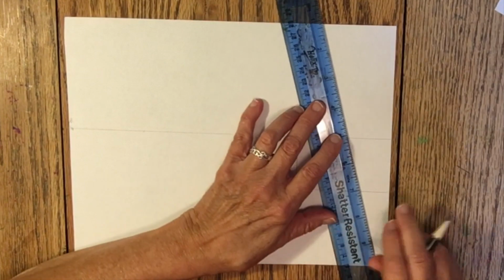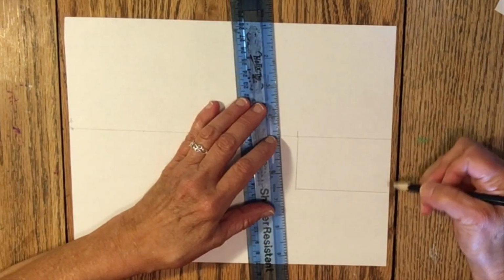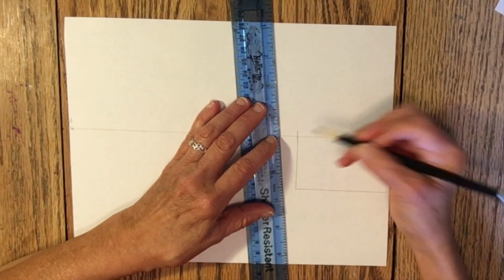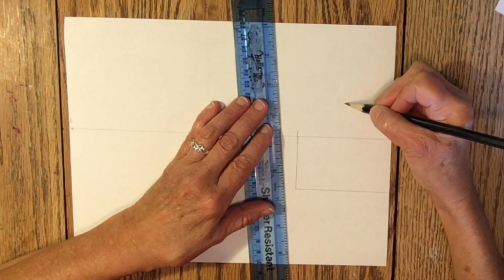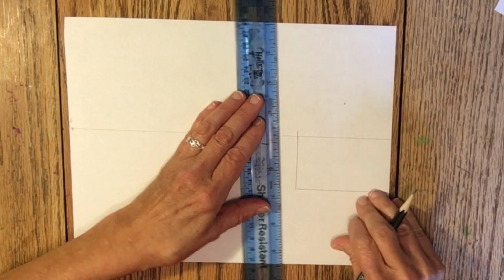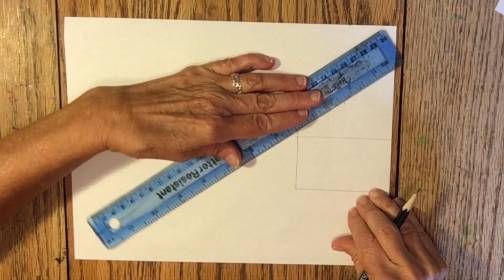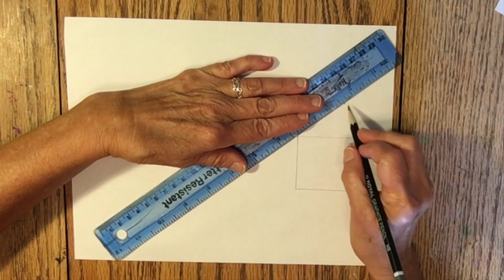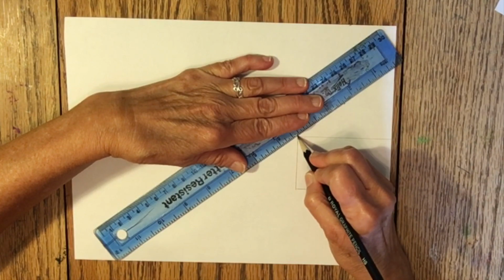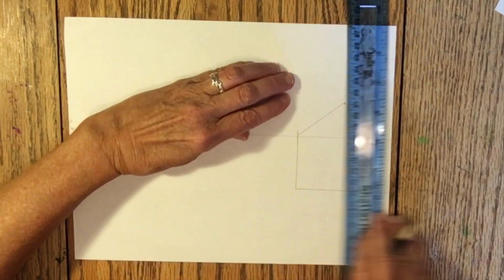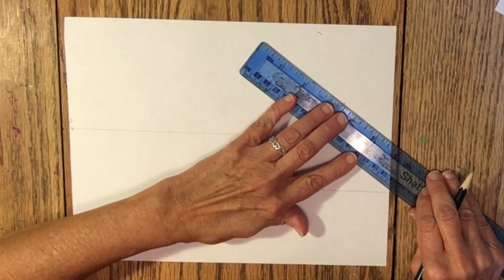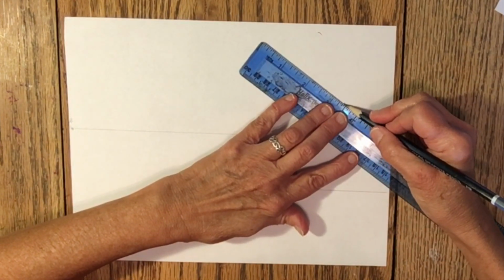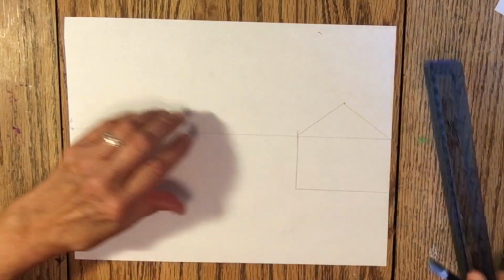I'm considering this one side here, and then this is the side. Okay, so the roof would come about here. Try to center that peak and draw your line down, and then do the same on the other side from here to here. Okay, now that's your starting point.